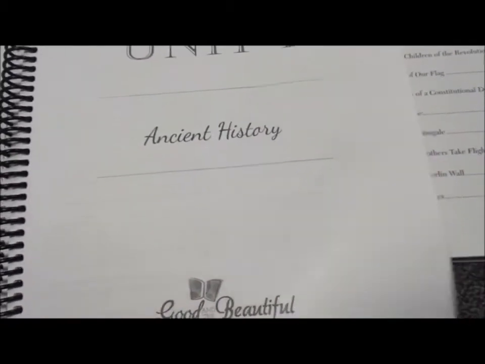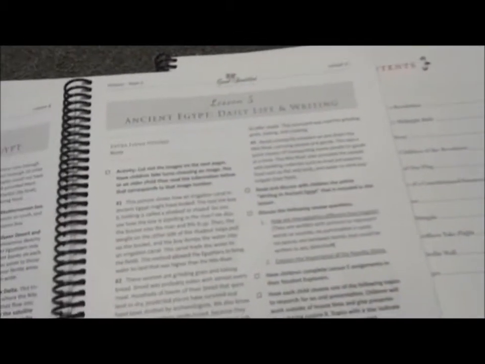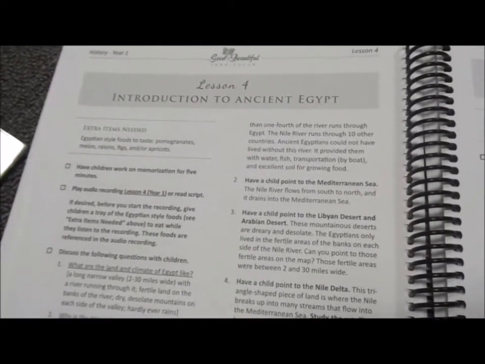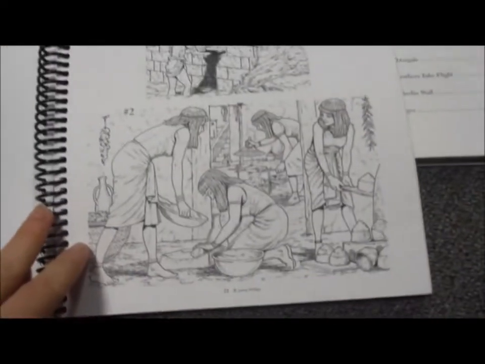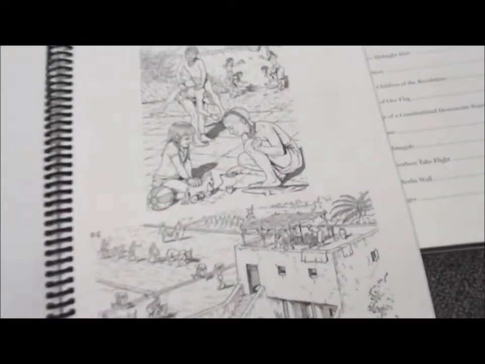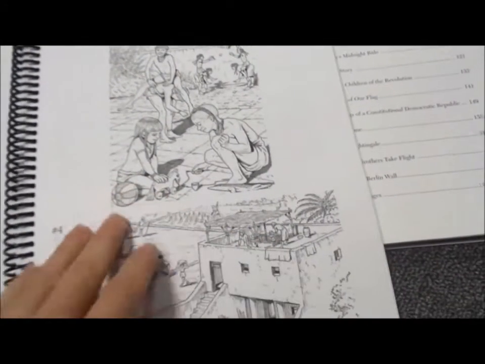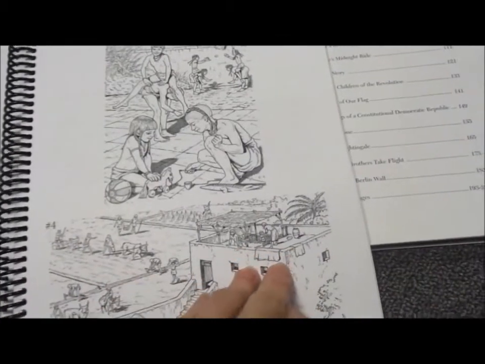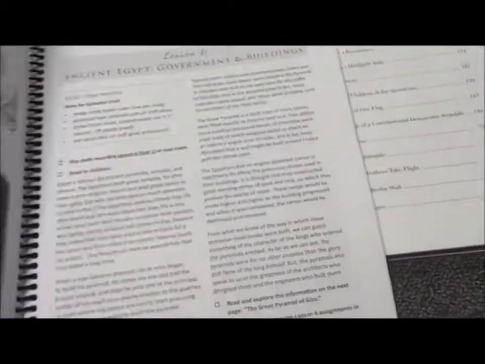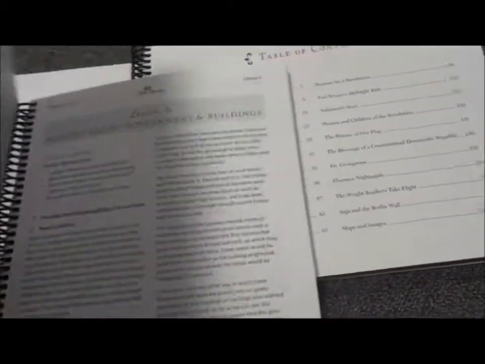So, Ancient History, Unit 1. We start with the creation story. We go through the Bible, and then we go into more secular lessons with ancient Egypt. We have coloring activities. They have cooking activities. They have arts and crafts activities. I don't want to show off everything that's in the book.